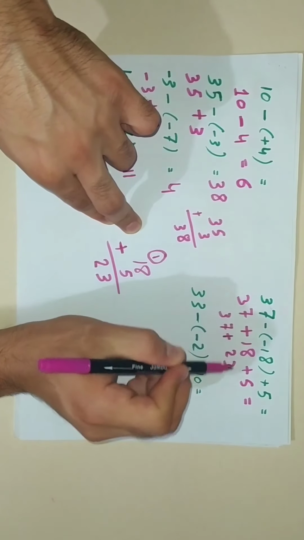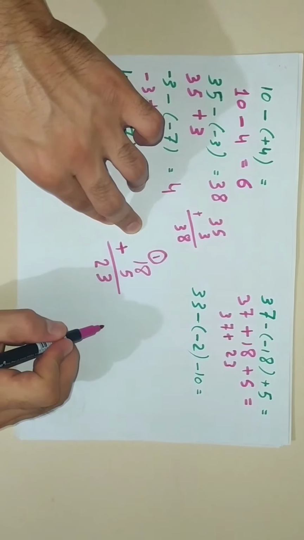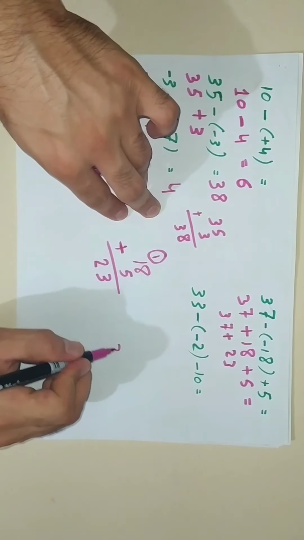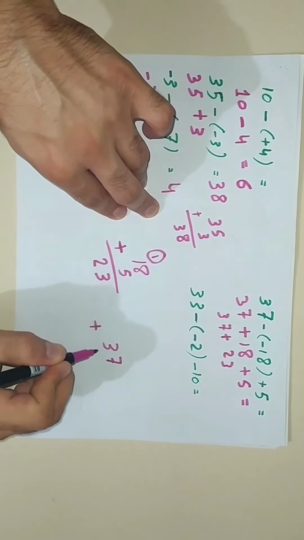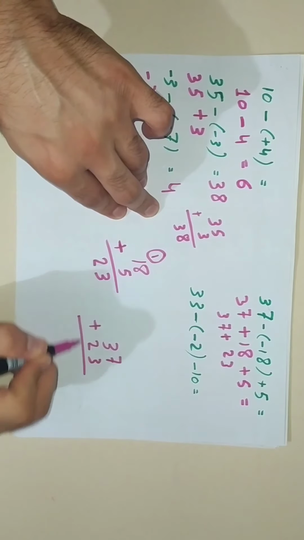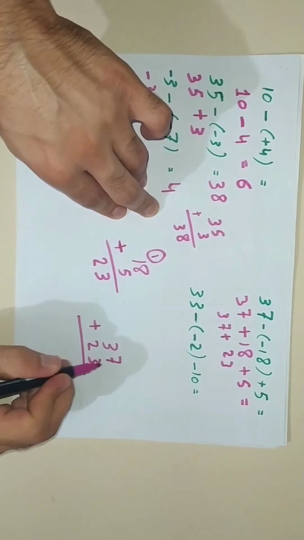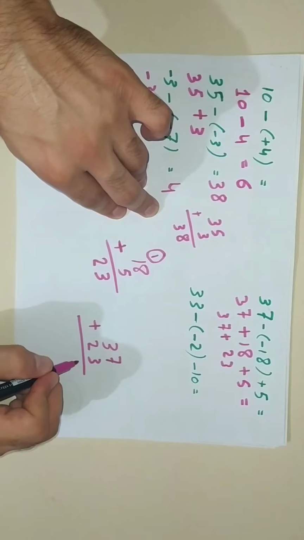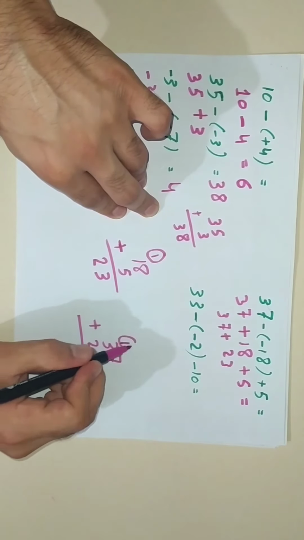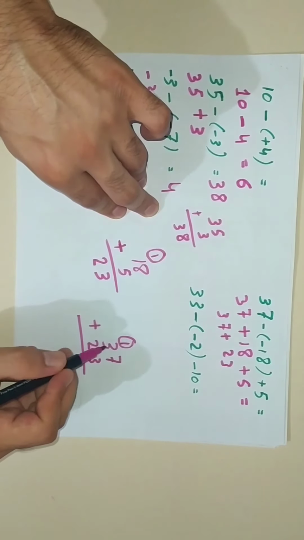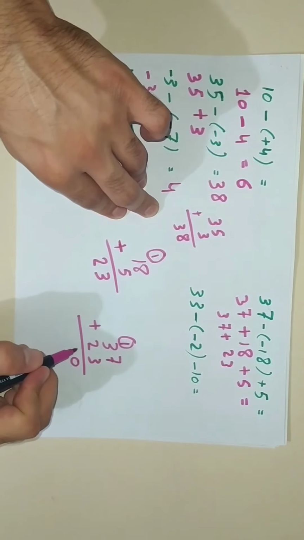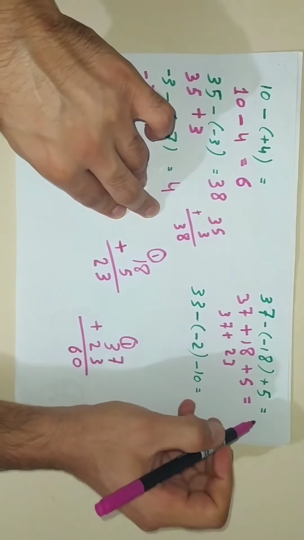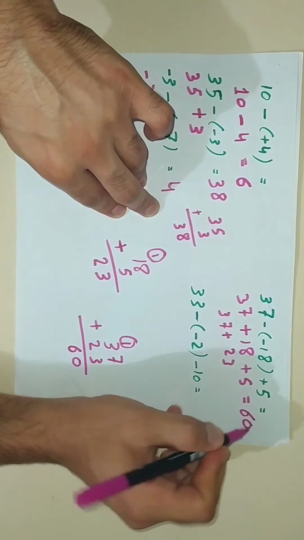37 plus 23. Okay, 3 plus 7 is equal to 10. We will write here 0 and 1 we will add in this number. 3 plus 2 is 5, and 5 plus 1 will be 6, so our answer is 60.